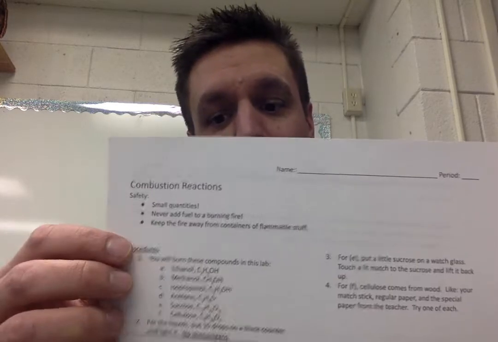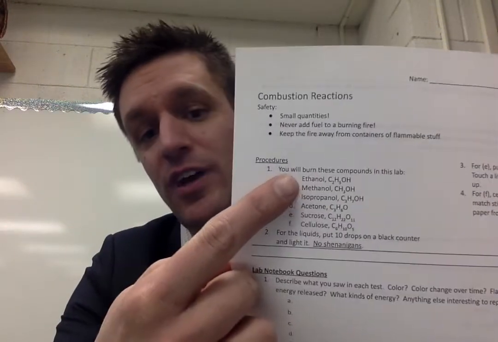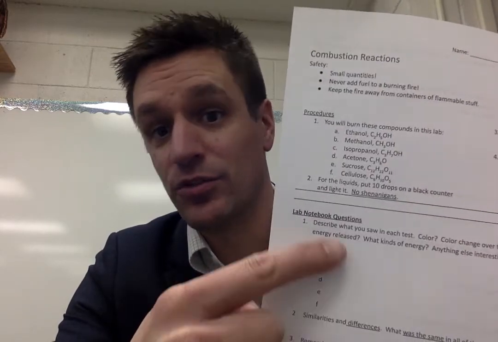So here are the chemicals that you are going to be burning. We have 6, so I'm going to go A, B, C, D, E, F. And then you write down observations right here all about those flames. Try to be as detailed as you can.